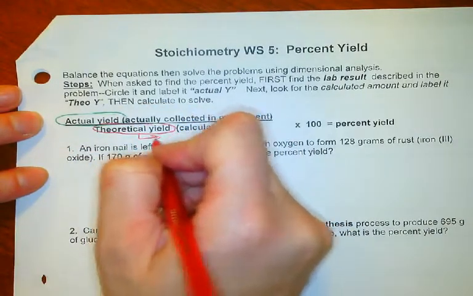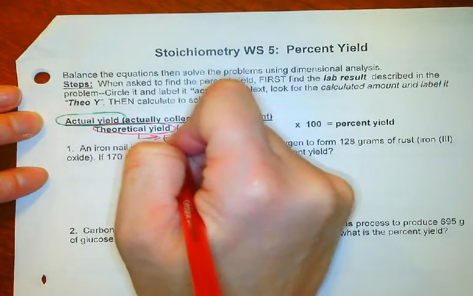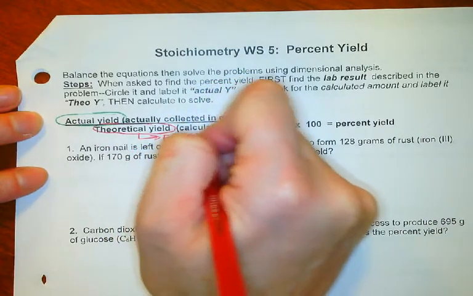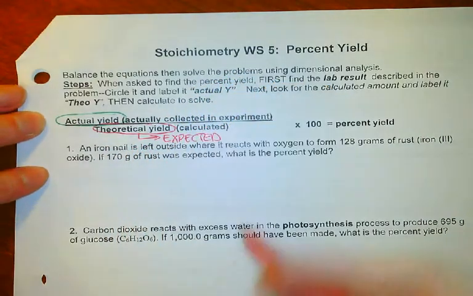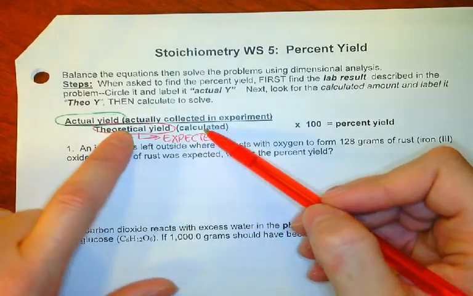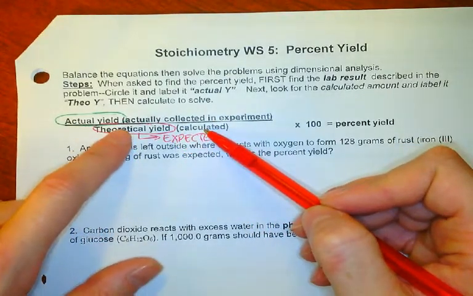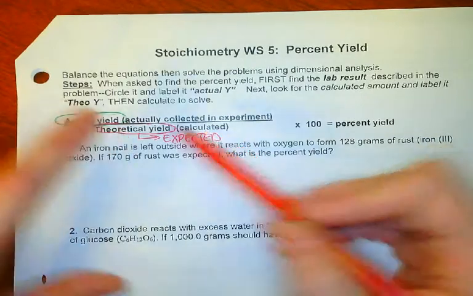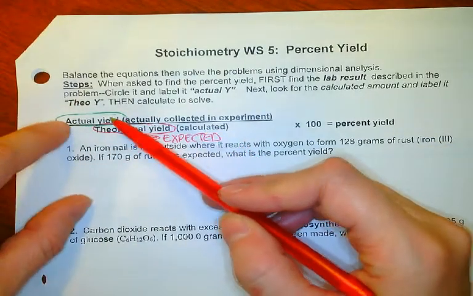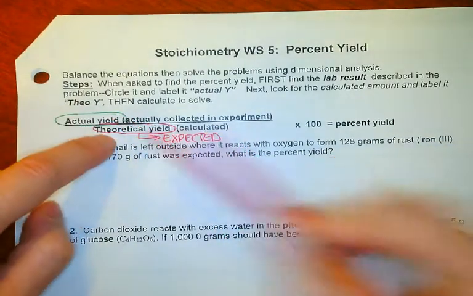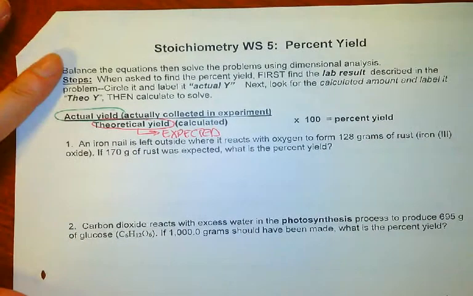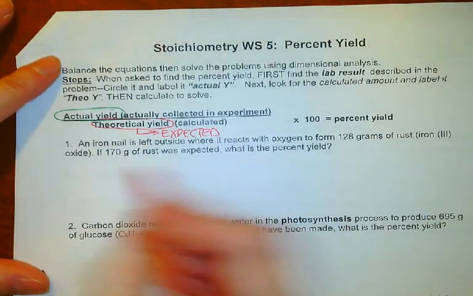So for theoretical yield, you're going to find words like expected or calculated. You expect to make 30 grilled cheese sandwiches, but you burned 2 of them, so you actually made 28. So you'd say 28 divided by 30 times 100. So let's go ahead and look at number 1.